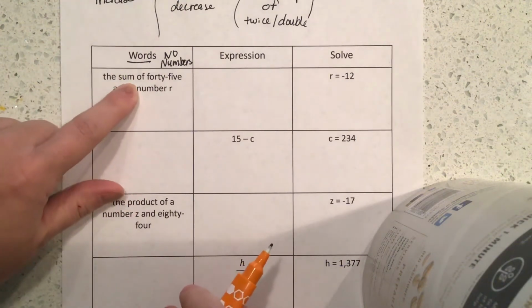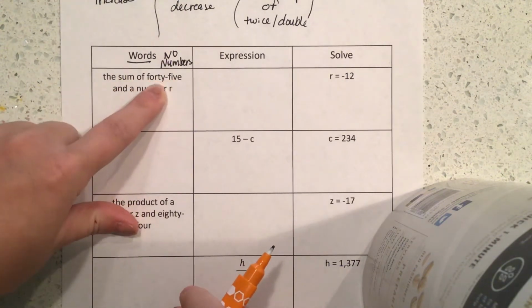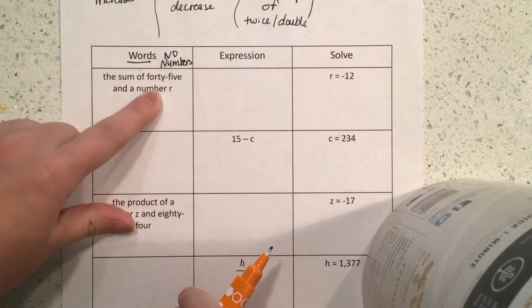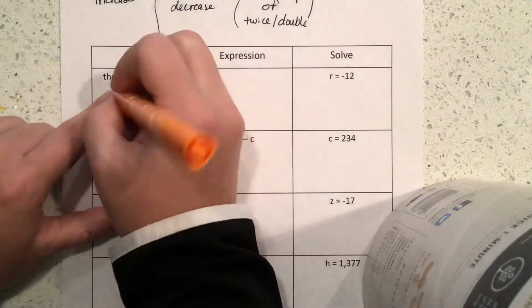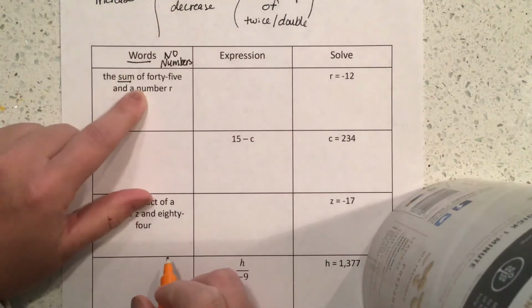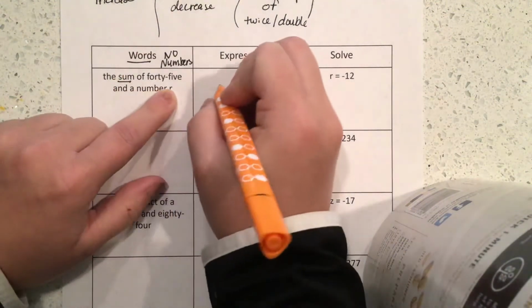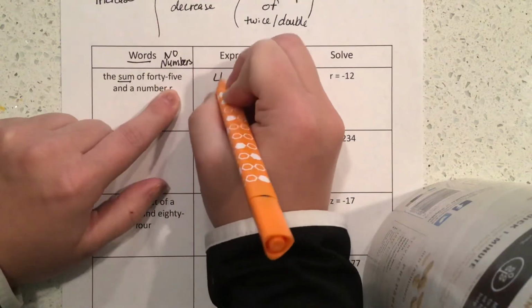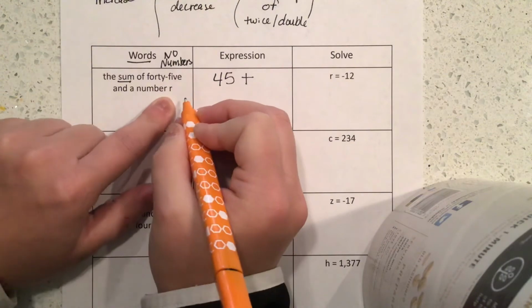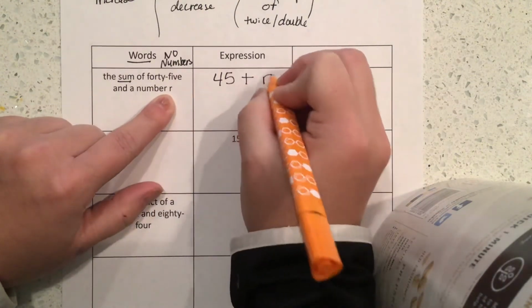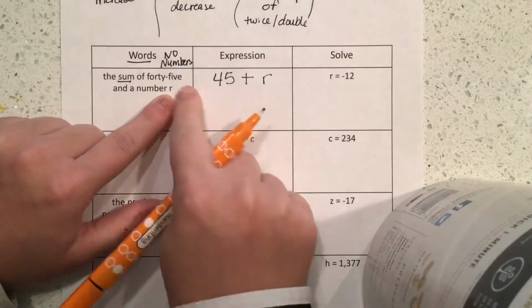You notice the sum of 45 is spelt out and a number R. So the sum of 45 and a number R. Sum means add. 45 would be 45 plus a number R. Well, we don't know what R is, so we're going to leave it as R. That would be your expression.